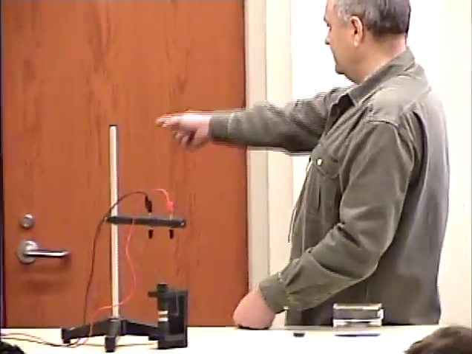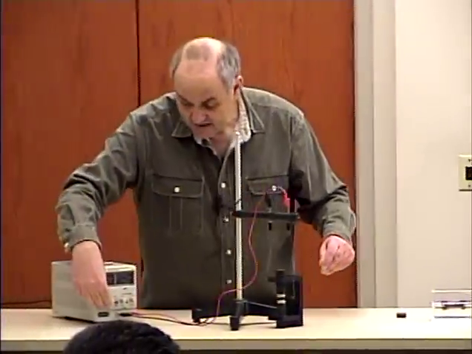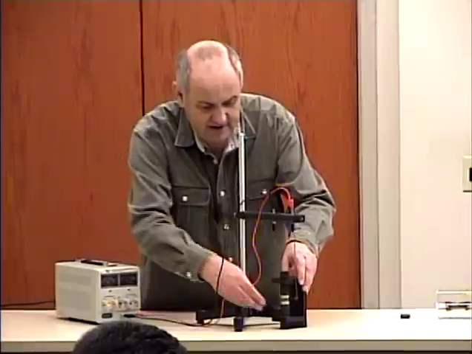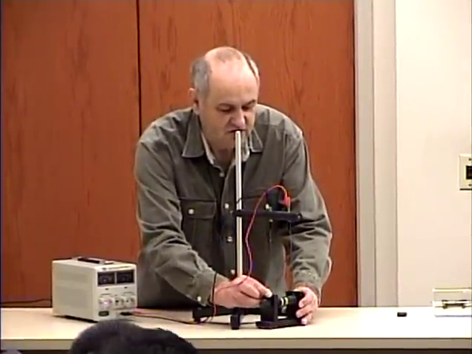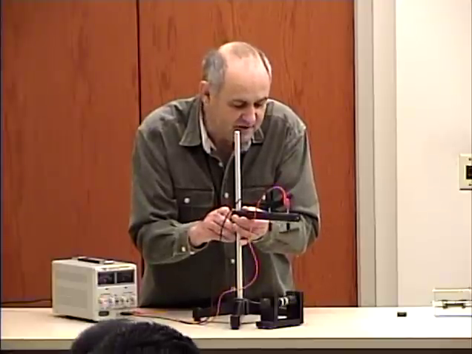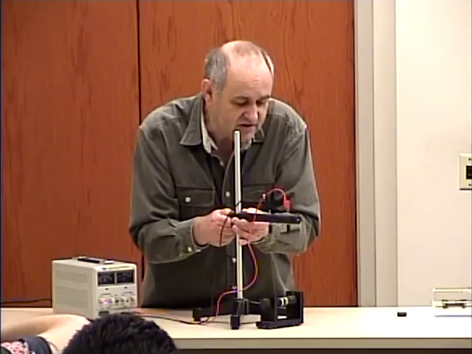Because current is flowing this way, magnetic field is up, force is to the right. Now I make it this way. Consistently with the previous experiment, magnetic field now is horizontal, right? If it was up a moment ago, now it's this way.